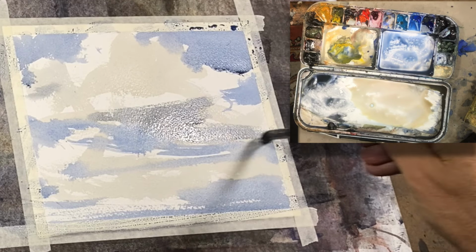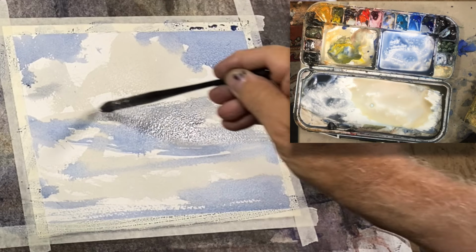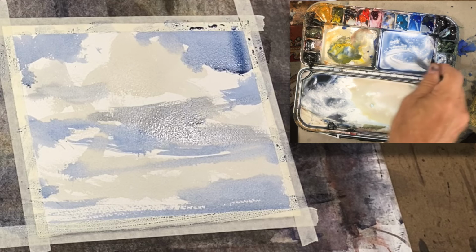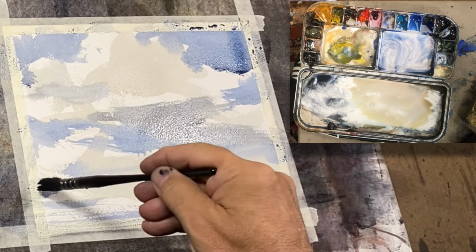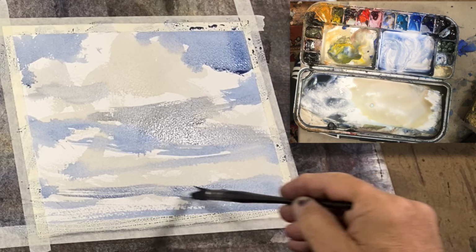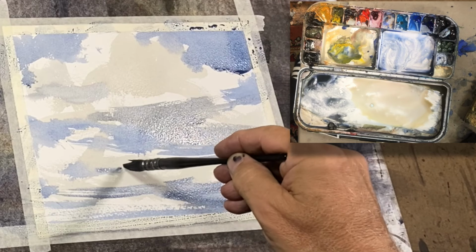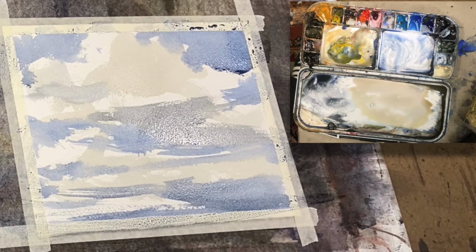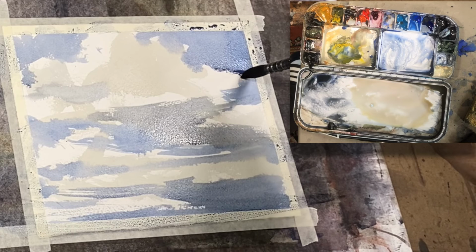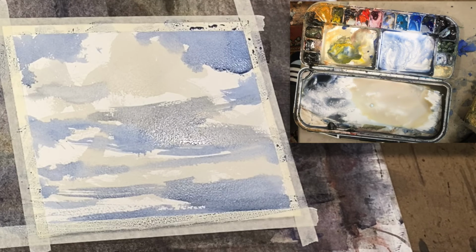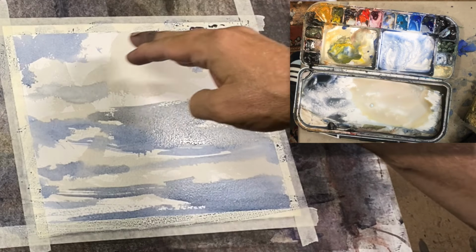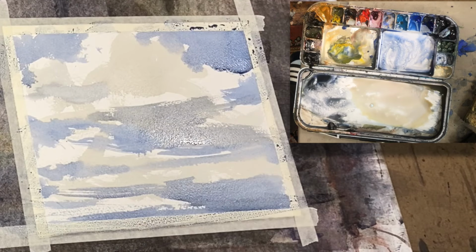Where that shadow color meets the sky, it just kind of blends in. The underside of the cloud is usually quite flat. All right, very simple representation. And what I'm looking at now as I examine the work is where I have some lost and found edges. Those intrigue me much more than all of the hard edges.